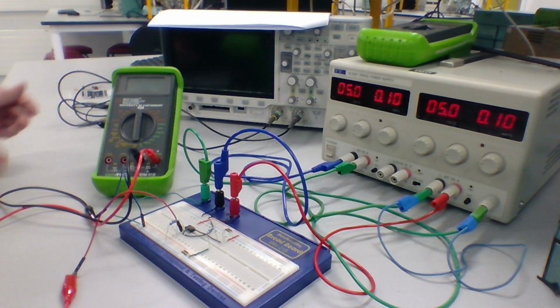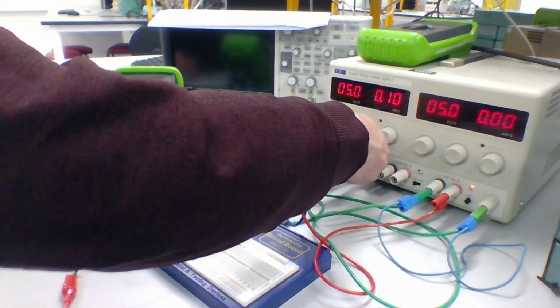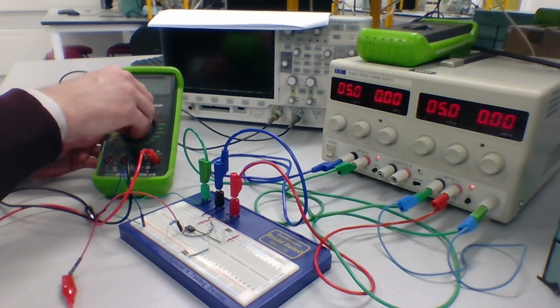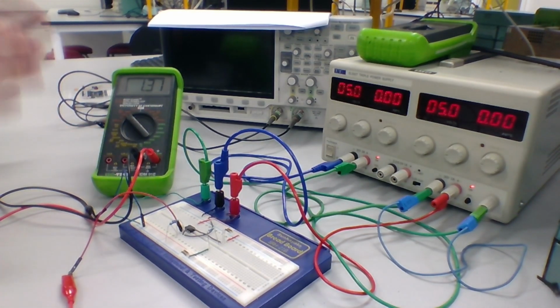At the moment, this is uncovered. I'm going to turn the power supplies on, plus or minus 5 volts to the circuit, and I'm going to measure the voltage coming out of the op-amp. You can see in this current setting, I've got about 1.2, 1.3 volts.